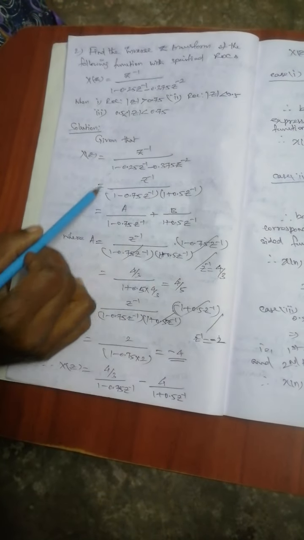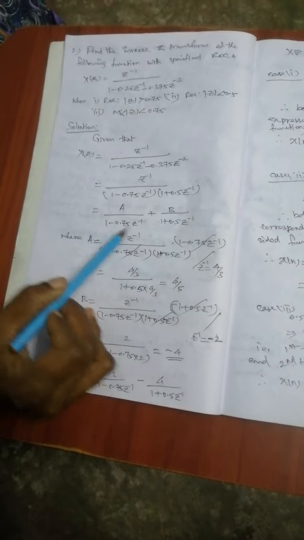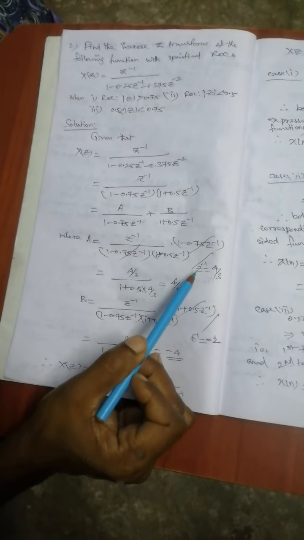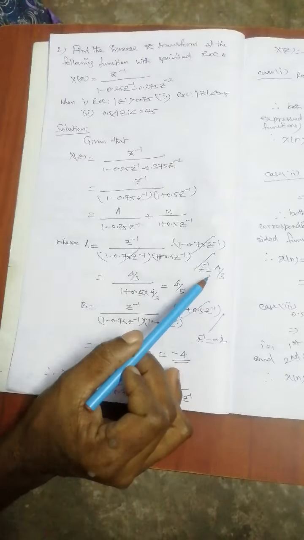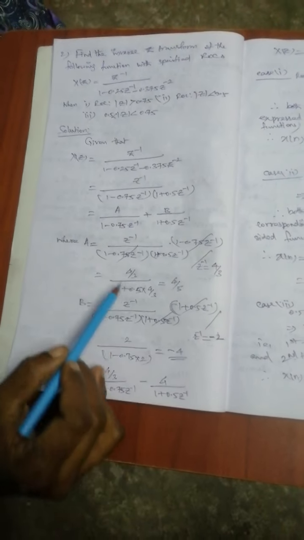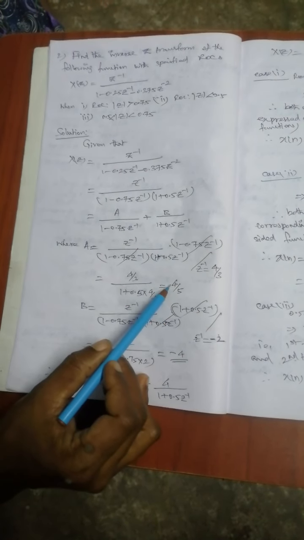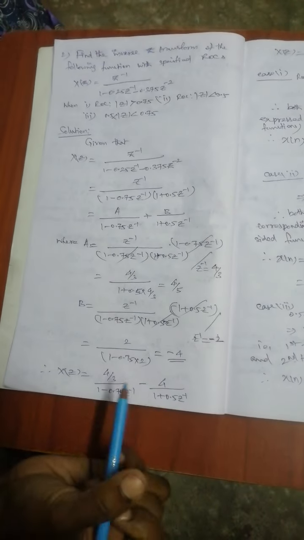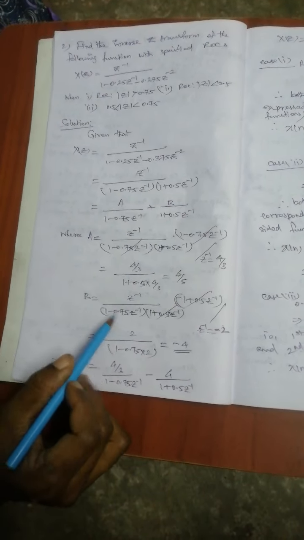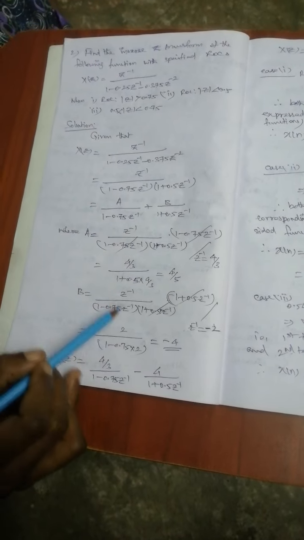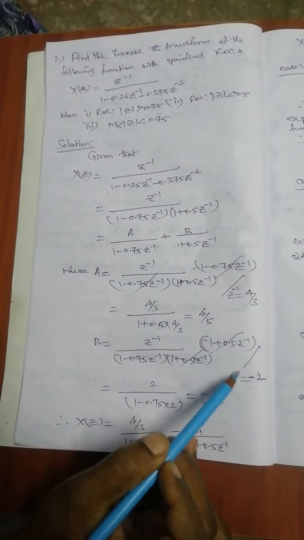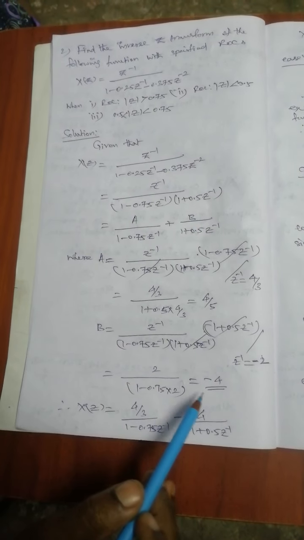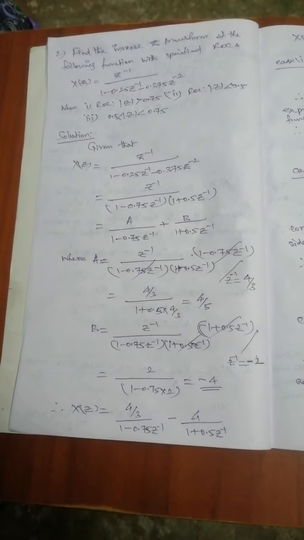For that, the entire function X of z is to be multiplied with A's corresponding factor, and z power minus 1 is the variable here. That is to be substituted with 1 by 0.75, which is actually 4 by 3. After substituting, we can find A as 4 by 5. Next, similarly, B is to be calculated. The entire function X of z is multiplied with B's corresponding factor. Then z power minus 1 is substituted with 1 divided by minus 0.5, which is minus 2. After substituting, we find the answer of B as minus 4.